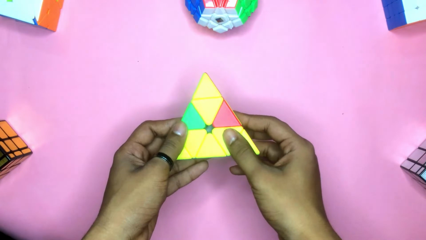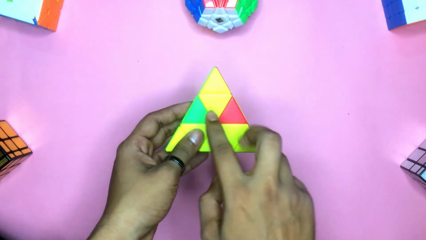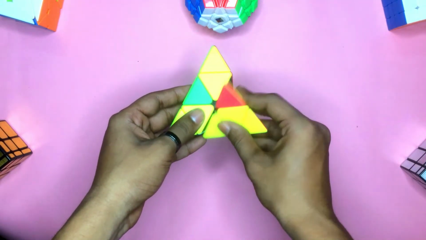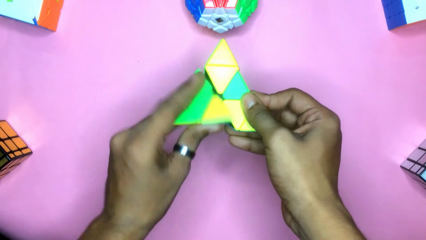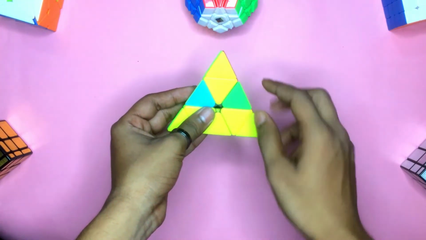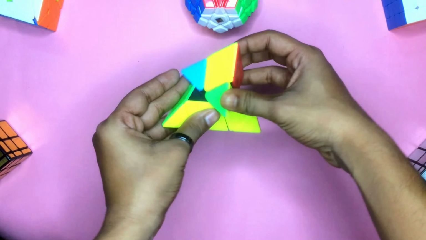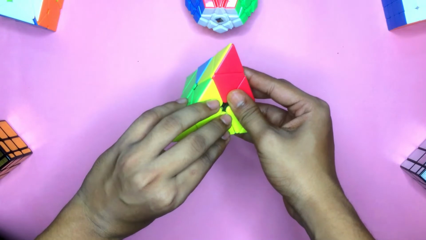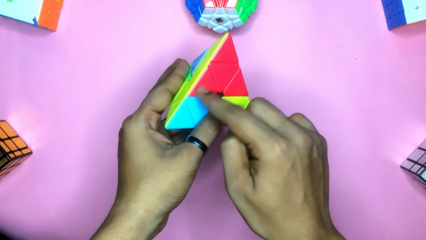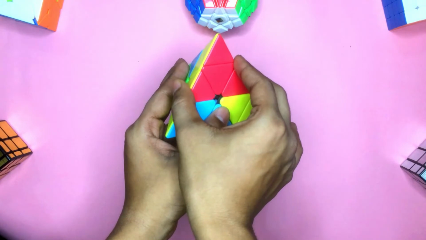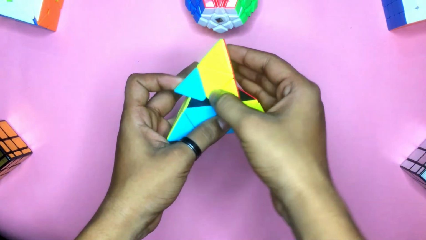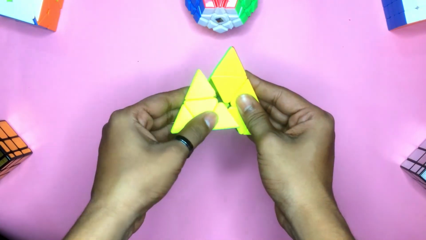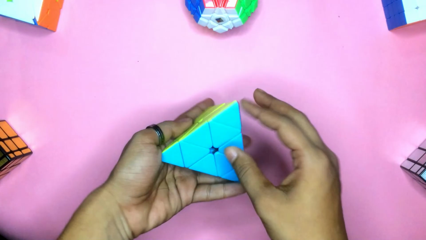Step number 4. Now we will solve the cube. In this step, we'll solve these 2 edges. I'm using the algorithm 1 time. Then we have to use one trick. We have to rotate the upper layer like this, see, and the left layer like this. We solved 2 edges. Then move back the upper layer first, then move back the left layer like this. See, we solved the cube.